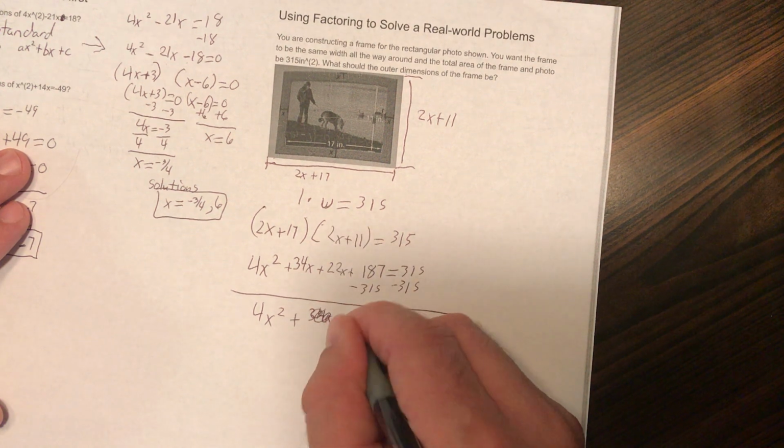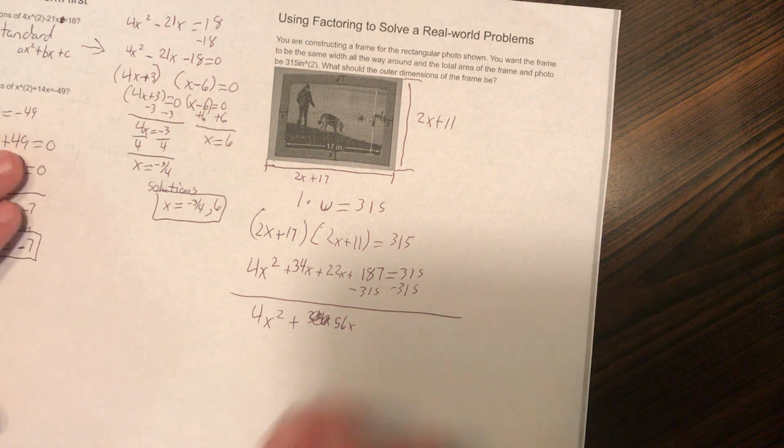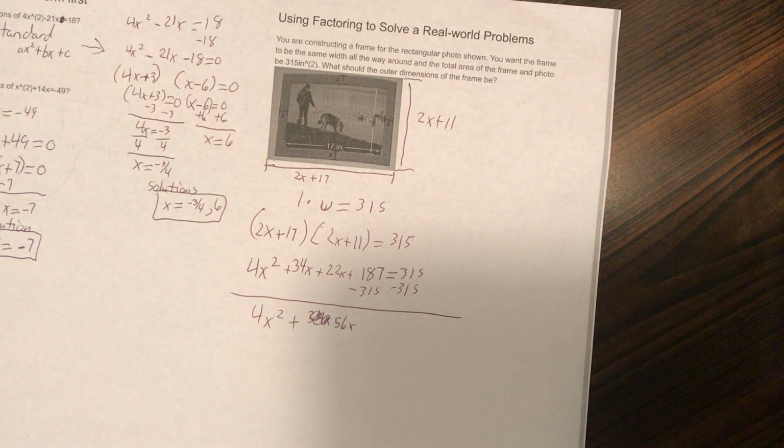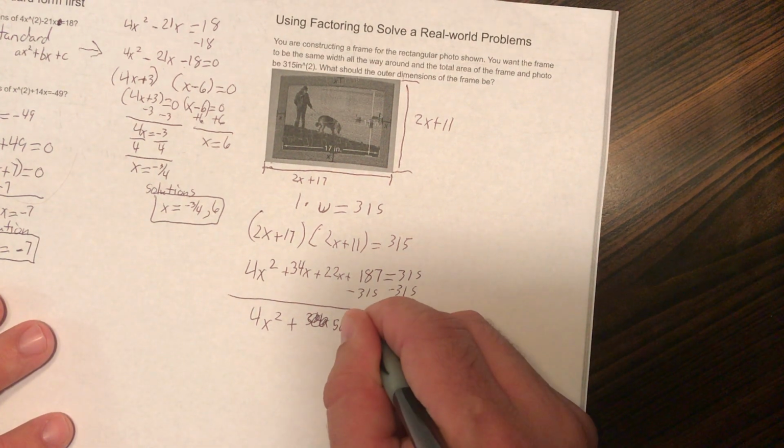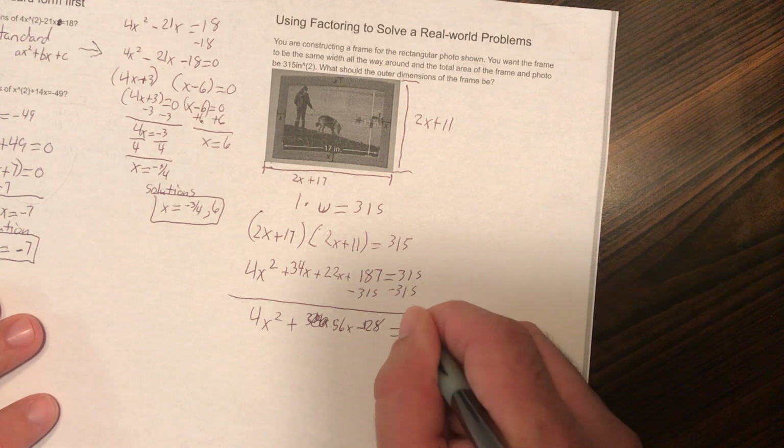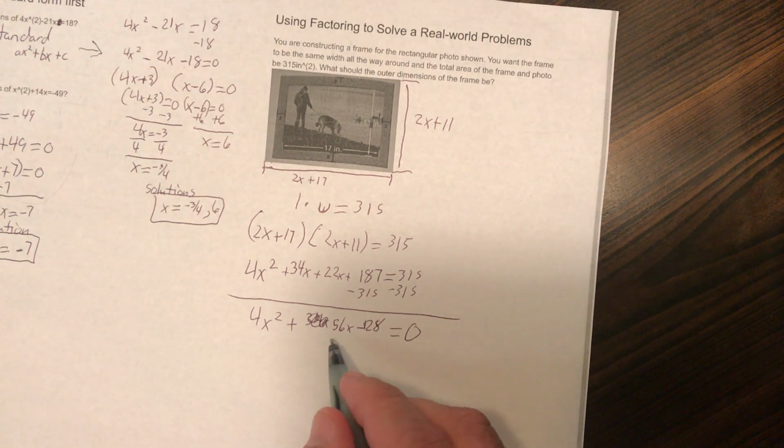You get 56x, just because we are combining all this, and we're going to get some pretty big numbers. Right now, fingers crossed that it is going to be something very easy, or something that just makes life a little easier. Okay. When we subtract those, we end up getting negative 128. Now, going back to what we know, we have to see if we can take anything out.